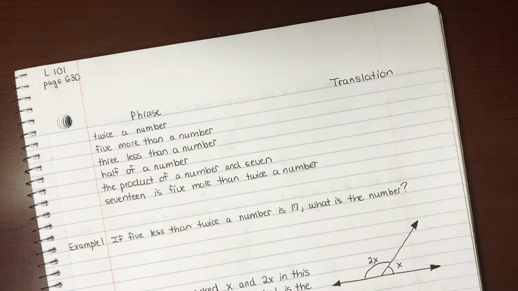Okay, lesson 101, page 630, translating expressions into equations. If you look under the box, it says, an essential skill of mathematics is the ability to translate language, situations, and relationships into mathematical form. Since the earliest lessons of this book, we have practiced translating stories into equations, which we can then solve.